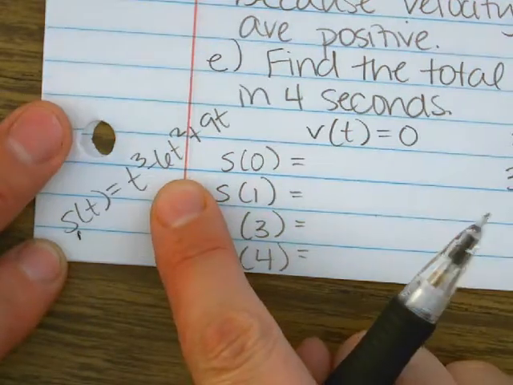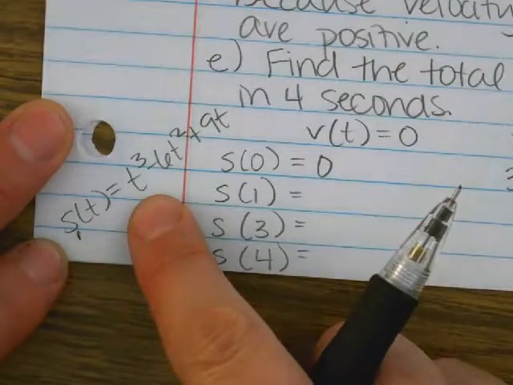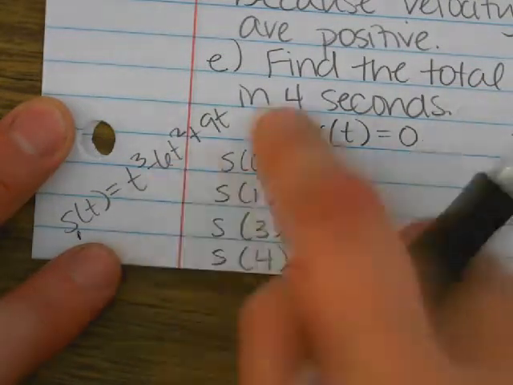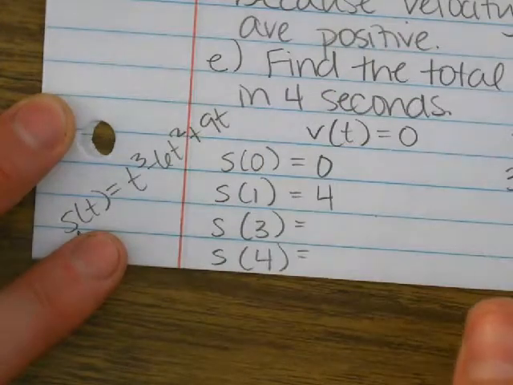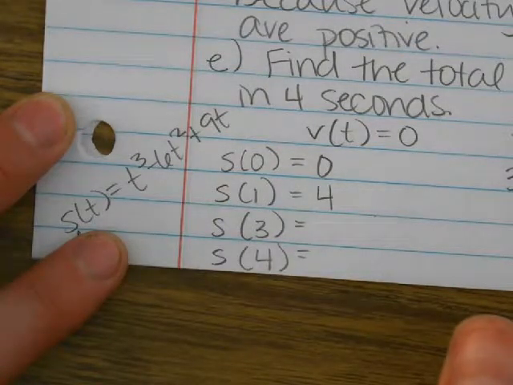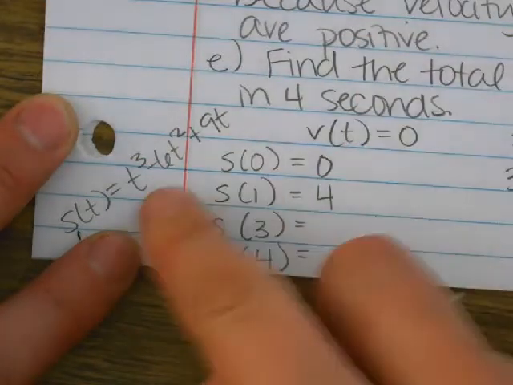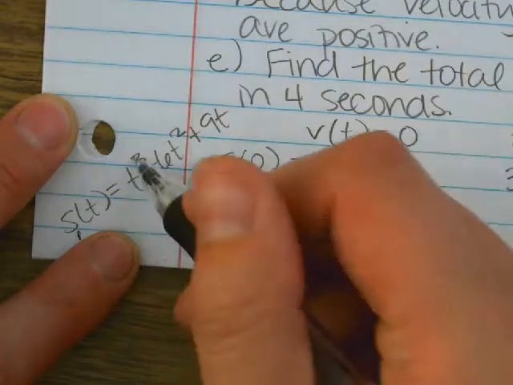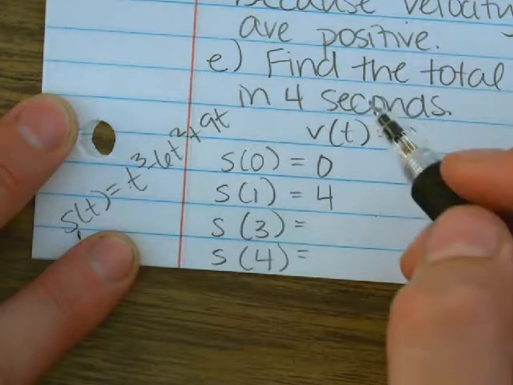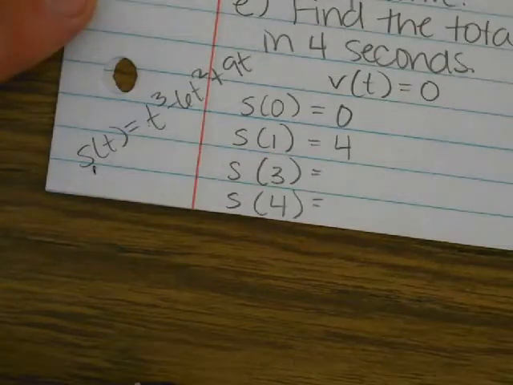So what do you get when you plug 0 in? 0. What do you get when you plug in 1? 1 minus 6 is negative 5. Negative 5 plus 9 is 4. What do you get if you plug in 3? I don't think it's 36. 3 to the third is 81. This is hurting my brain already. Oh, 3 to the fourth is 81. Oh yeah. Okay, 3 to the third is.